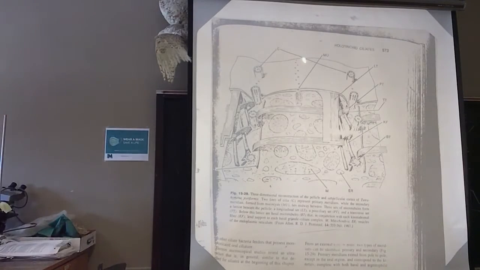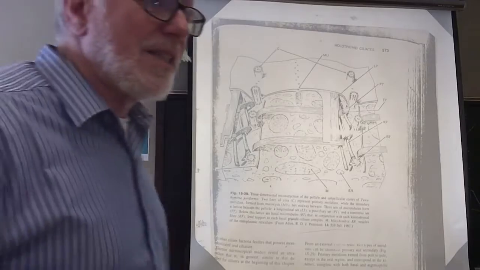Mucocysts. There's some specialized stuff on here. This is from a parasitology book, or not a protozoa book, where they show some stuff. But you can see that there's connections. It gets very complex in there. It really is very skeletal.